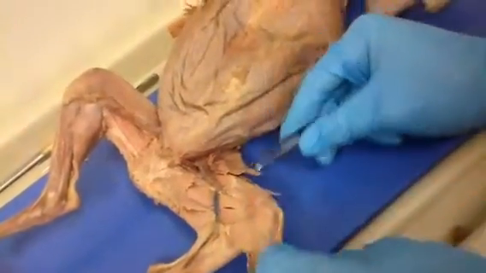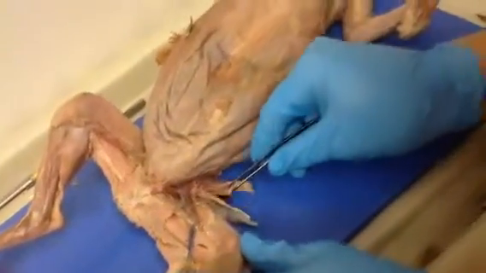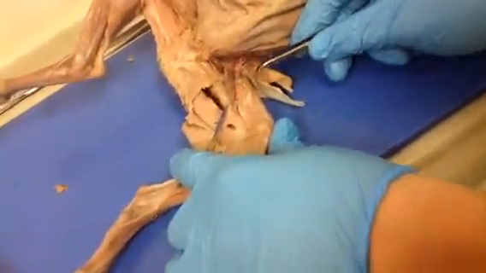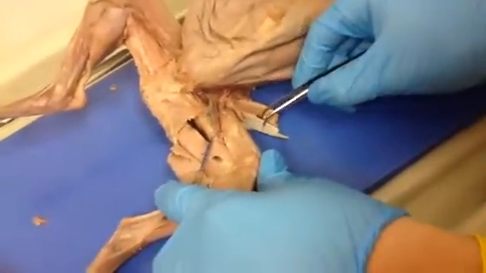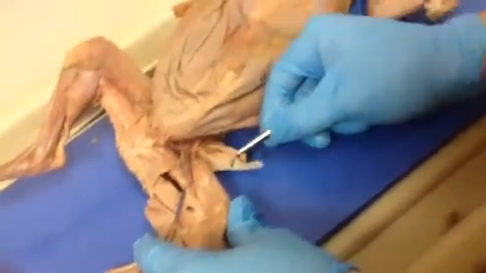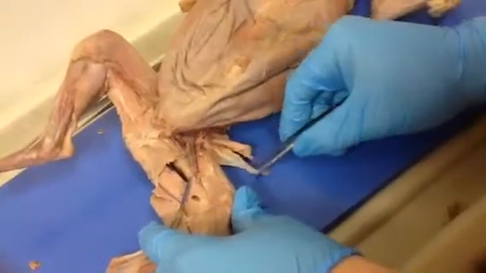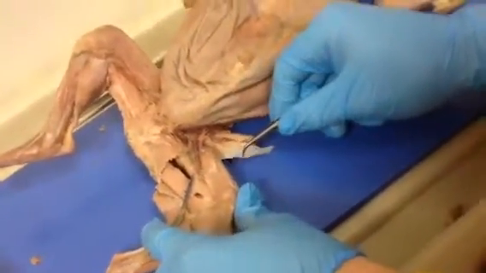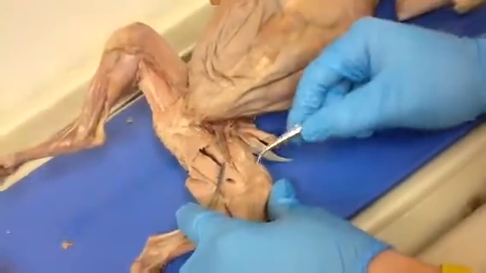Right below that, underneath it, is the tensor fascia lata. You can kind of see there's the white tendon. Let me pick it up. Right there. Its function is to flex and abduct the thigh. Its insertion is the tensor fascia, and its origin is the iliac crest.